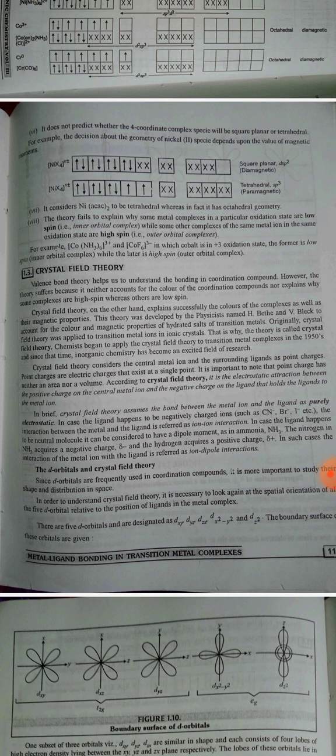The theory fails to explain why some metal complexes in a particular oxidation state are low spin, that is inner orbital complexes, while some other complexes of the same metal ion in the same oxidation state are high spin, that is outer orbital complexes. For example, [Co(NH3)6]3+ and [CoF6]3-, in which cobalt is in +3 oxidation state, the former is low spin while the latter is high spin.